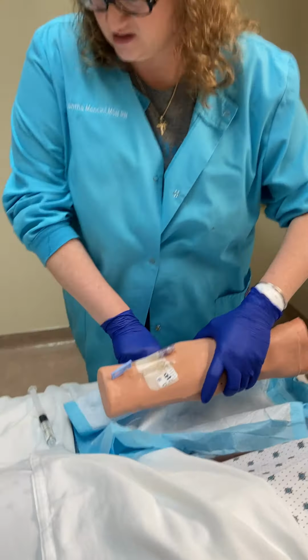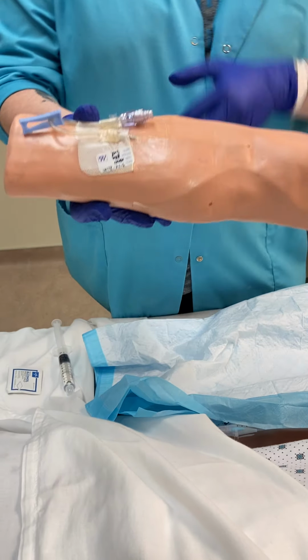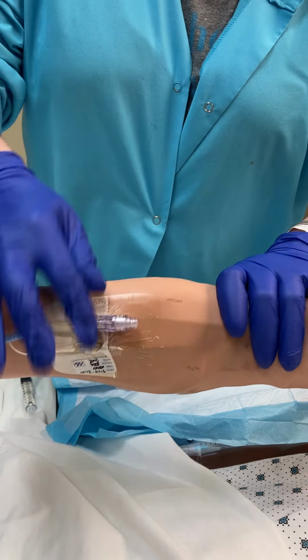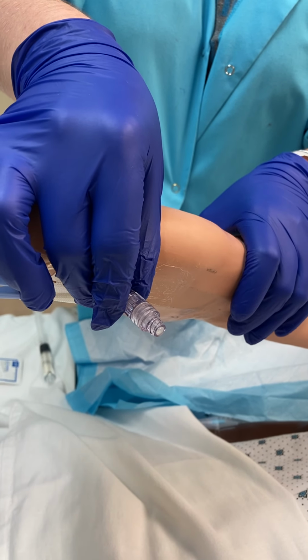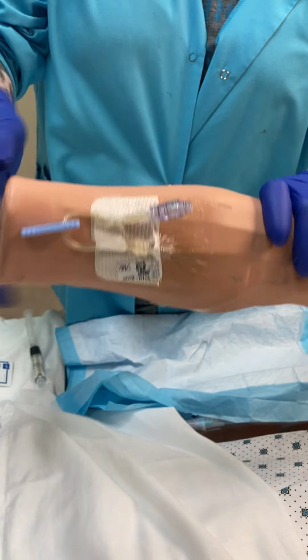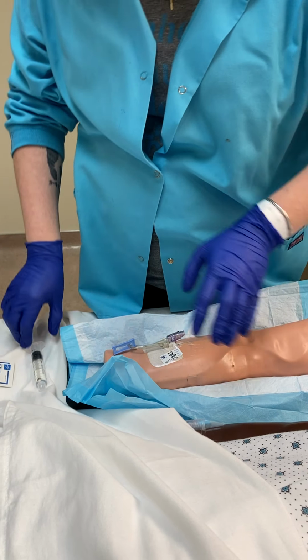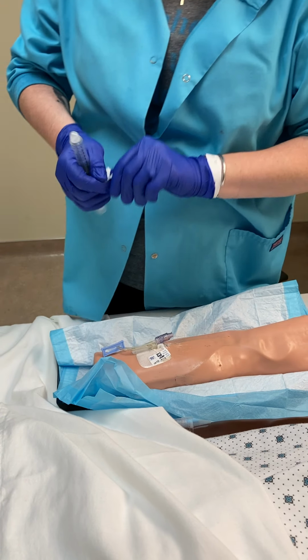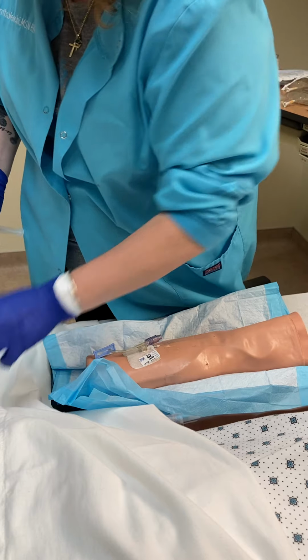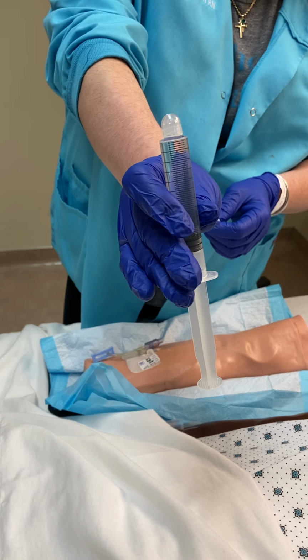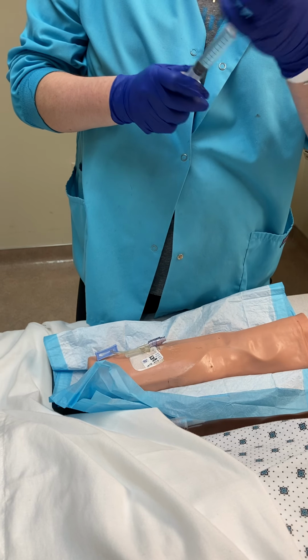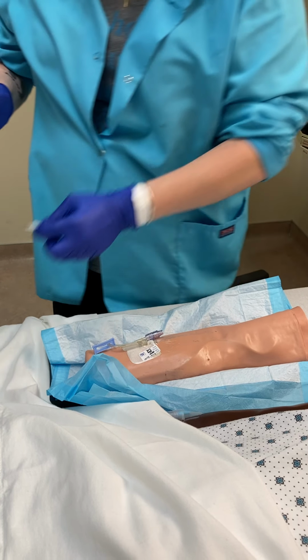If you look closely, there are two different kinds of connectors that you'll see. More than likely you're going to see this one, and this is a luer lock connector. This is a complex connector, and it's also a positive pressure one. For this one, we don't need any special attachment to our syringe when we flush.